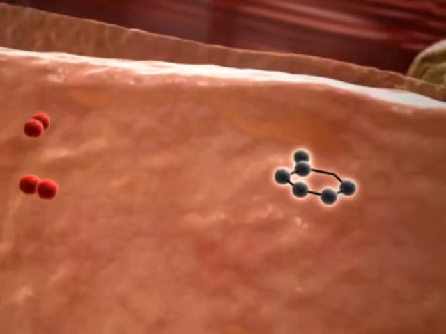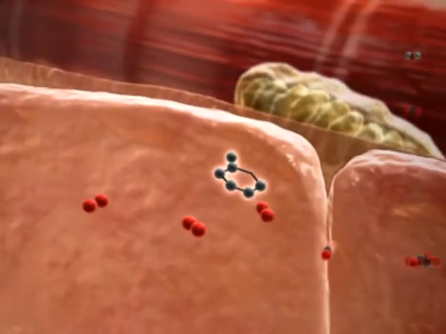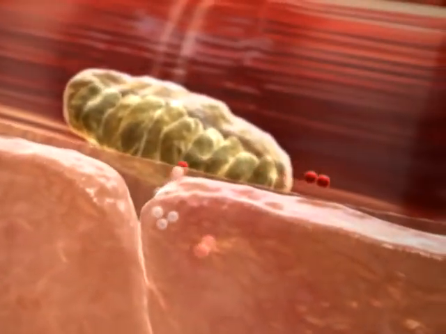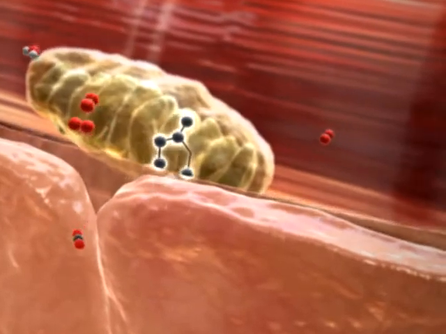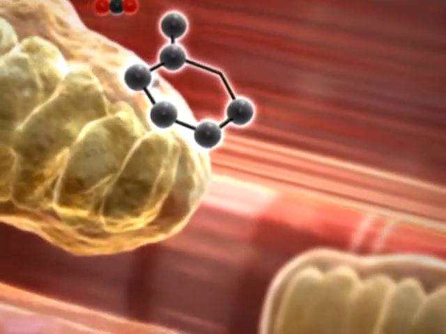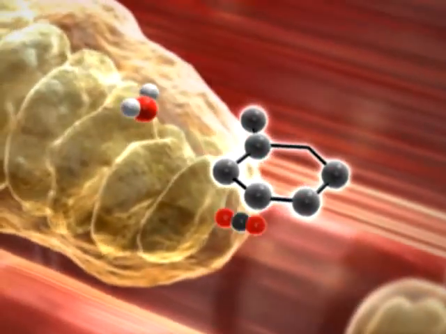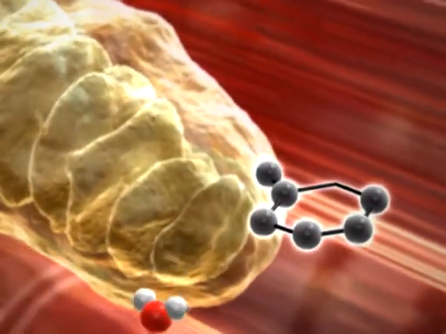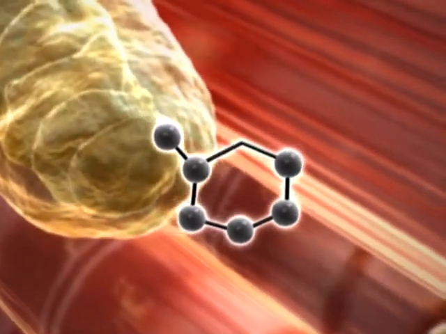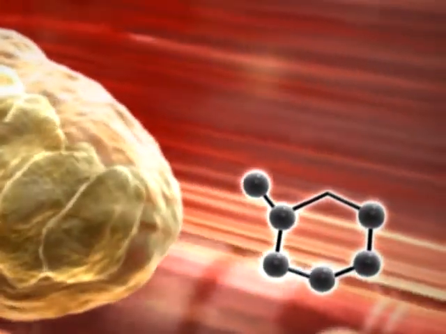Let's take a closer look at how ATP is produced from a molecule of glucose, a common fuel for both humans and bacteria. Only the 6-carbon skeleton of glucose is shown to keep things simple. The first step is called glycolysis, and it takes place in the cytoplasm of both bacterial and eukaryotic cells.